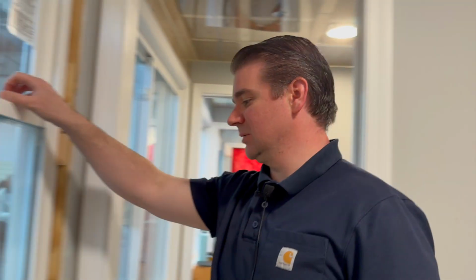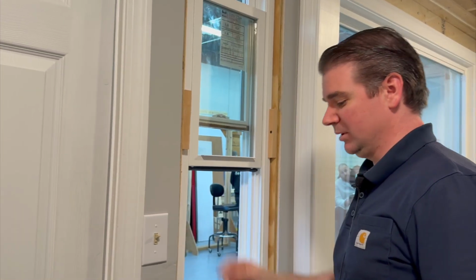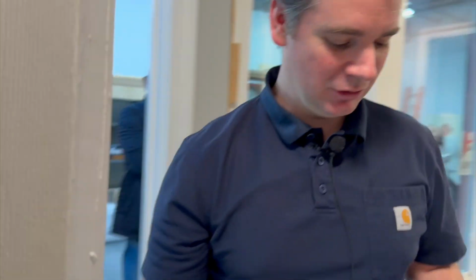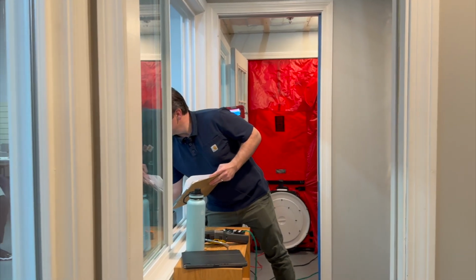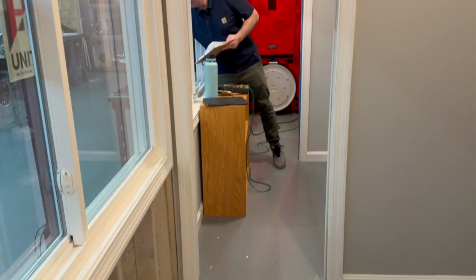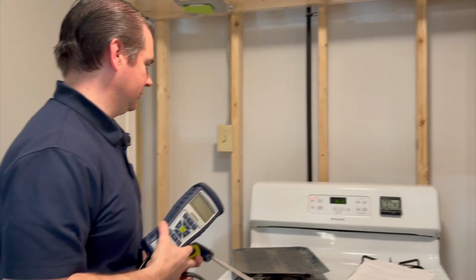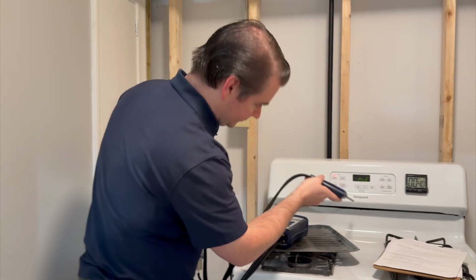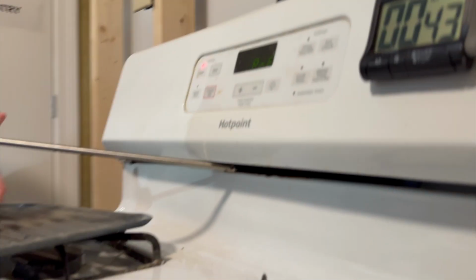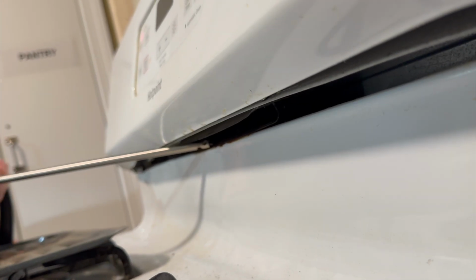For this part too, since we do have some CO buildup that occurs inside the home, let's just open up a window, open up a door. We're not here to injure ourselves. All right. My combustion analyzer is operating again. We're going to stick it in the throat, turn our backlight on.